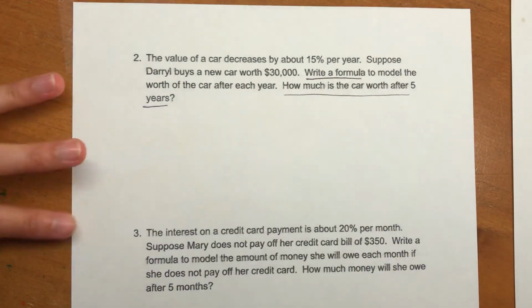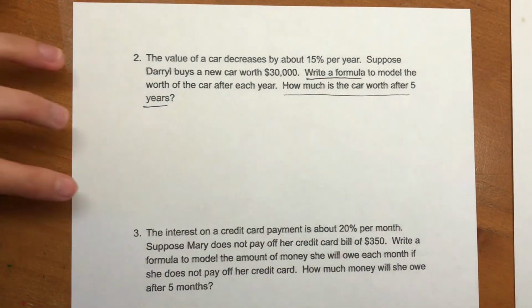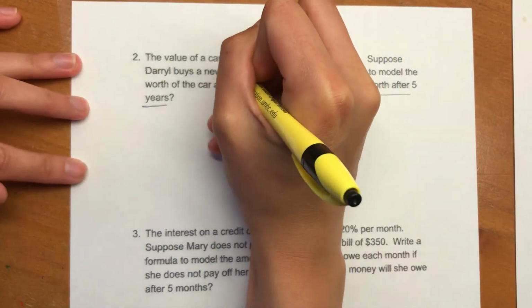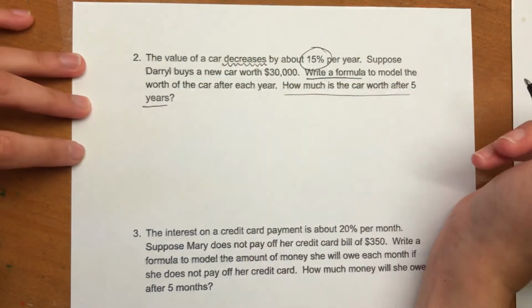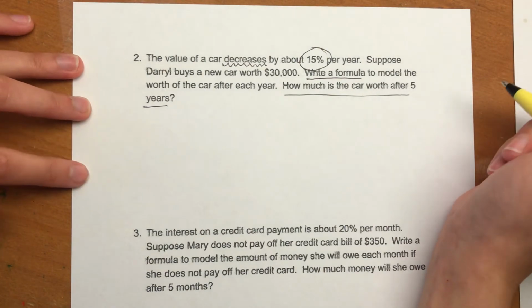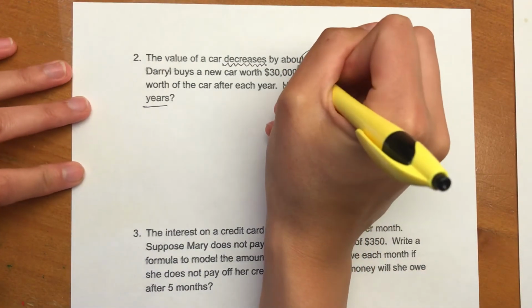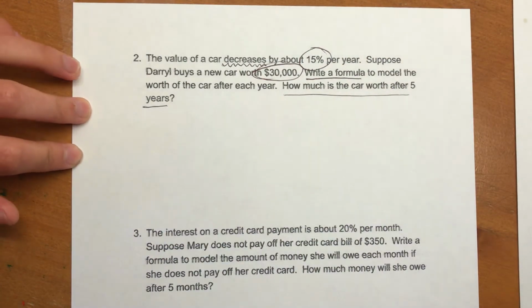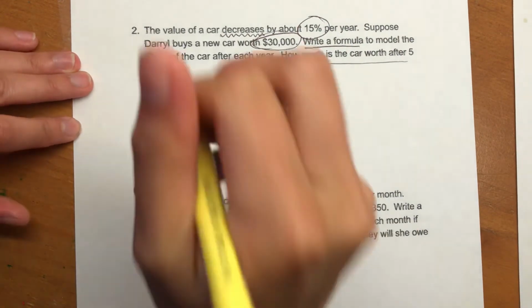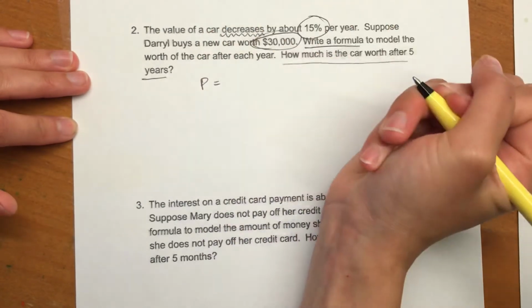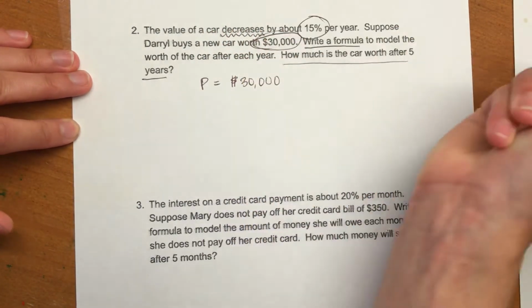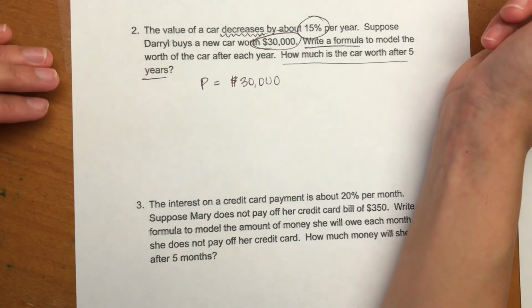worth after 5 years. In order to write a formula, I'm going to circle my rate. I'm also going to underline that this decreases. Okay, that's a key word. It decreases 15% per year. The new car is worth $30,000. Okay, so let's start with my P, my initial value. P, the initial value is $30,000. That's how much he paid for the car. That's how much the car was initially worth.